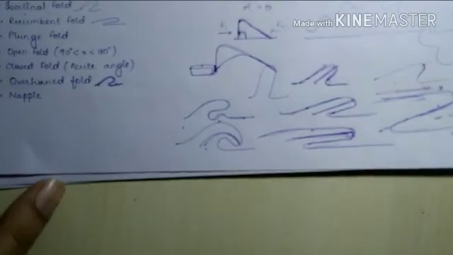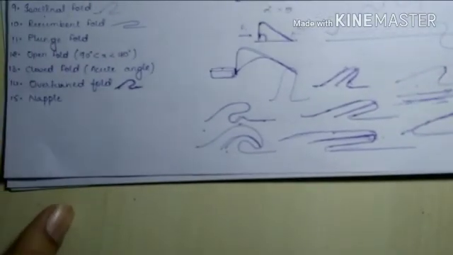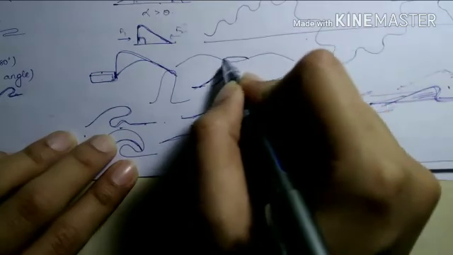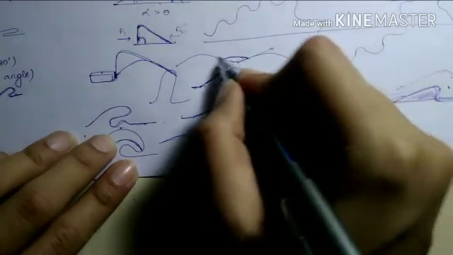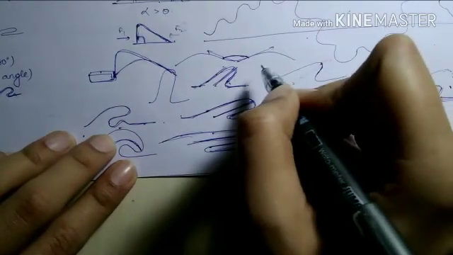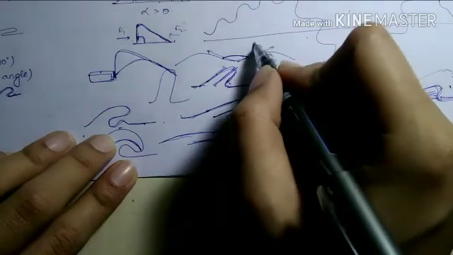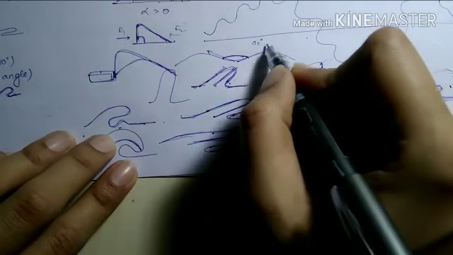Now next, the last two are open fold and closed fold. They are simple ones. Open fold is what we can see like this. This angle is an obtuse angle, more than 90 degrees.